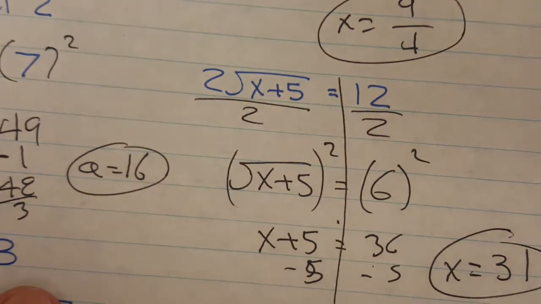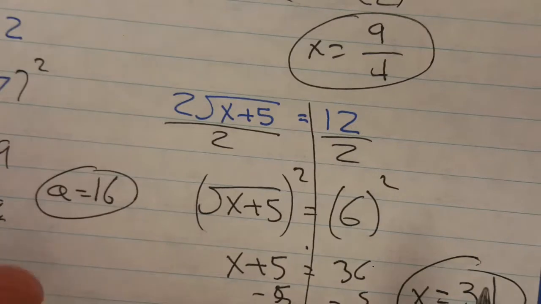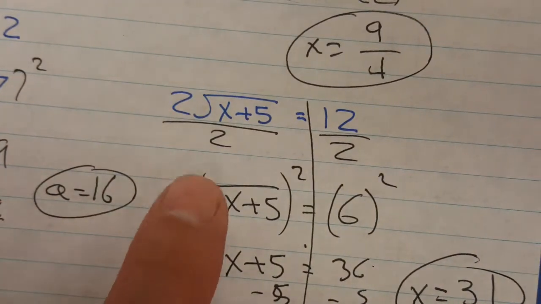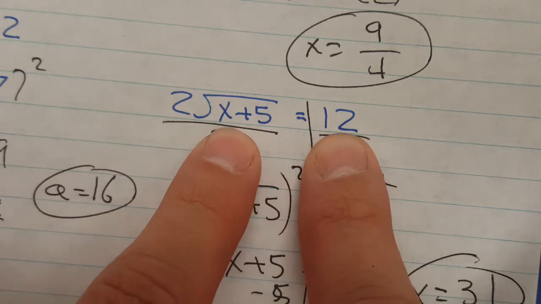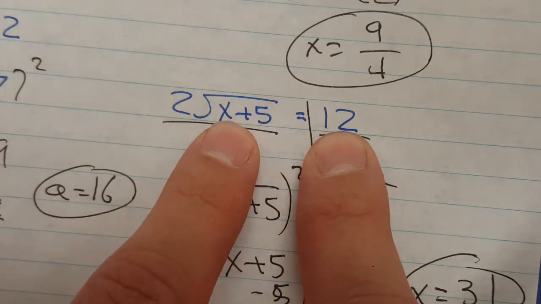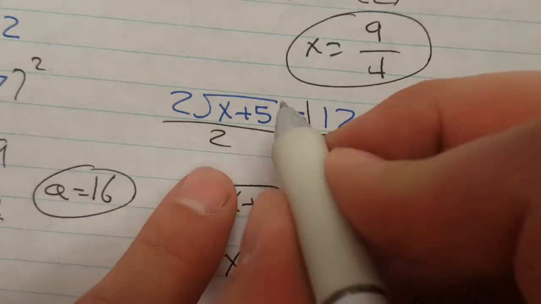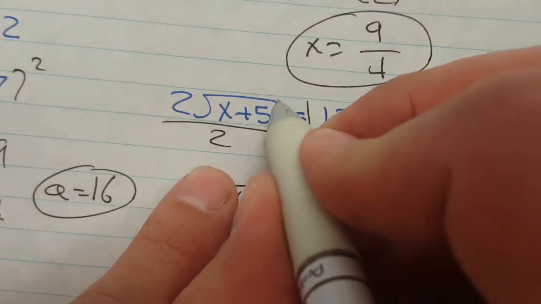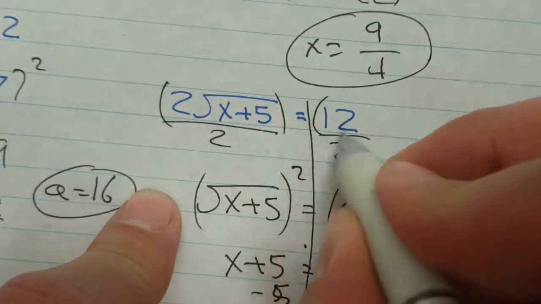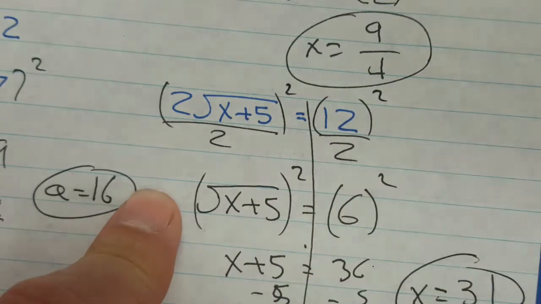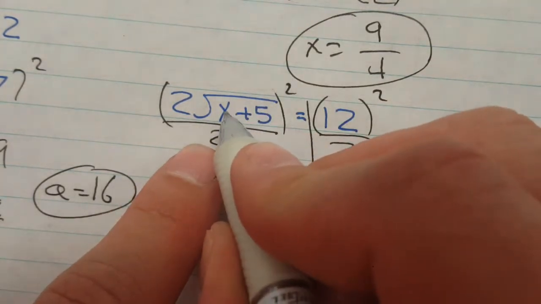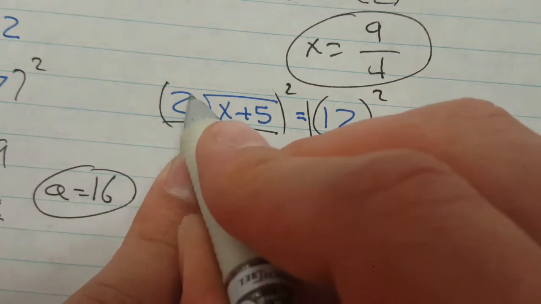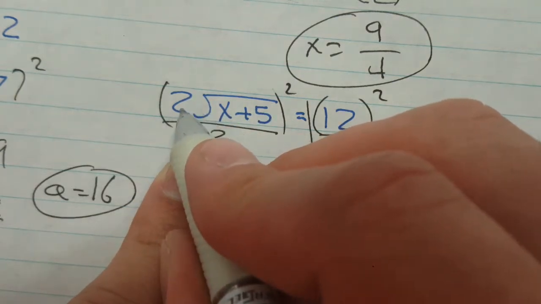Now, I have seen people do things like this, and this is kind of weird, so watch this. There are some mathematicians who would say it's actually okay to square both sides right away. And I'm like, what? You can actually do this. The trick is this would cancel and become just x plus 5, and this would be 2 squared. So that actually would become a 4.